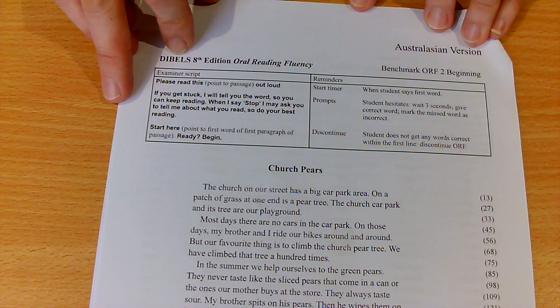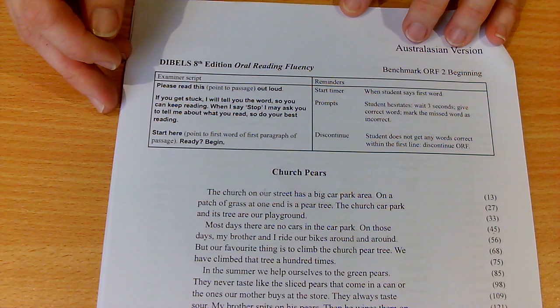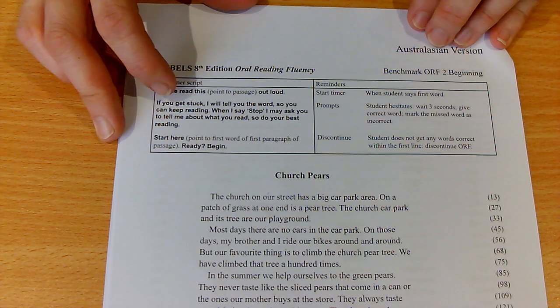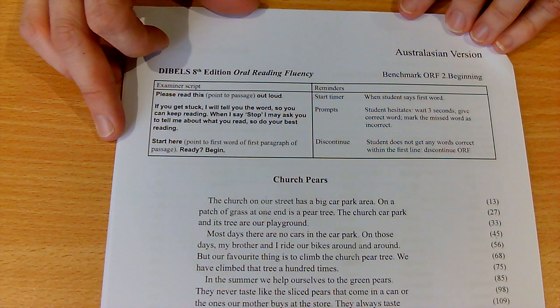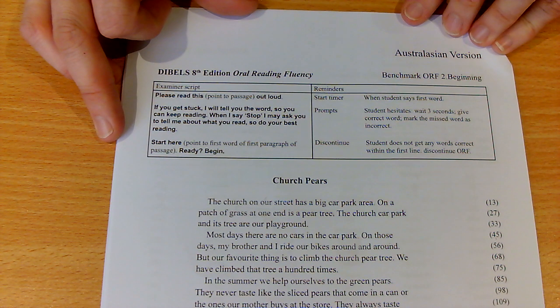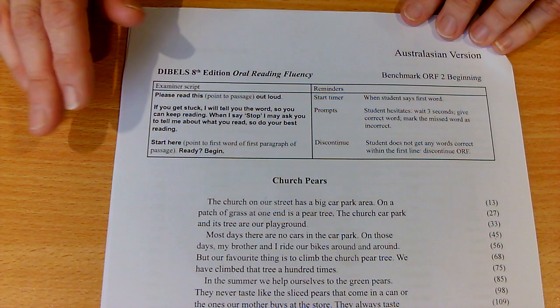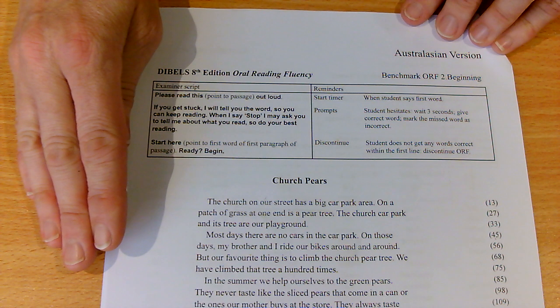Your scoring booklet has an examiner's script that we will stick to ensure the validity. The only thing that you can change here is giving the students a brief introduction to the text, and I'll give an example of that in a minute. This is a 1-minute assessment, so you will need to have your phone or recording device close by.